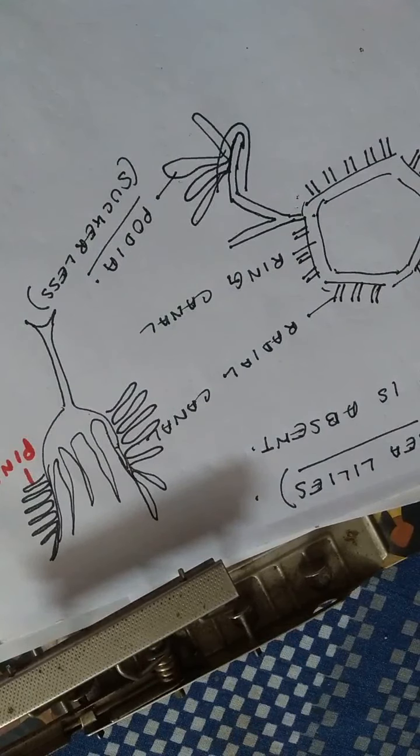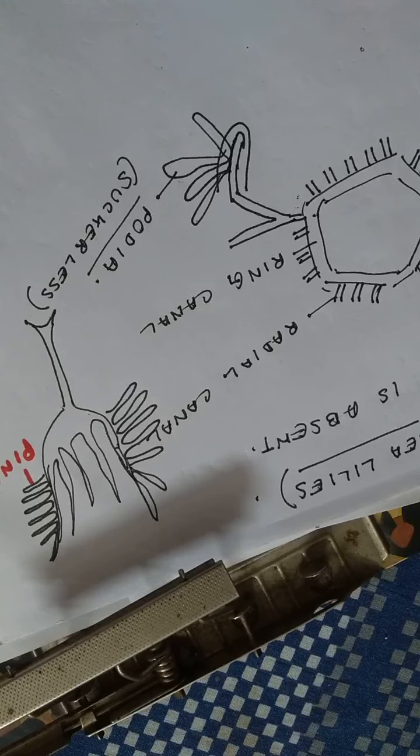So the key characters for the crinoids include that there is no madreporite. The water vascular system is restricted to the ring canal, radial canal and podia. The ring canal gives off numerous stone canals that open into the coelom. The ring canal gives rise to the radial canals also, so that they appear in each arm.